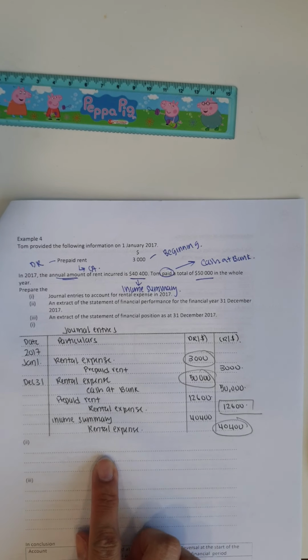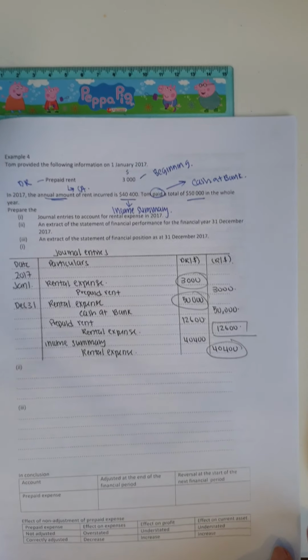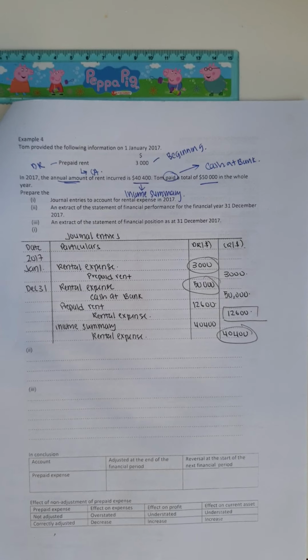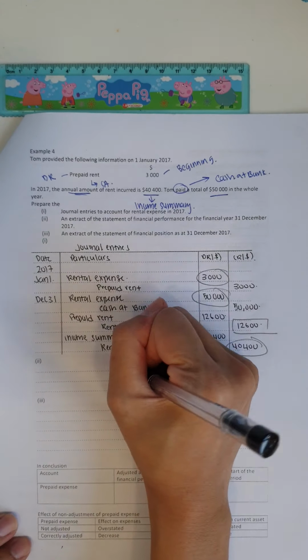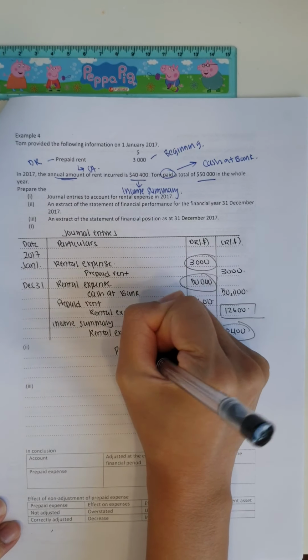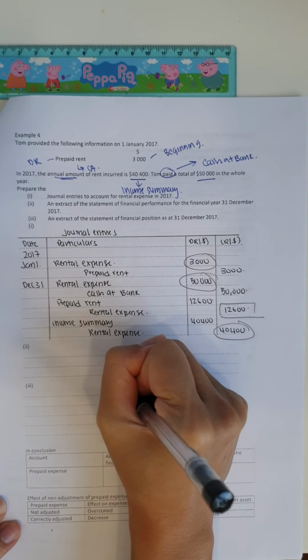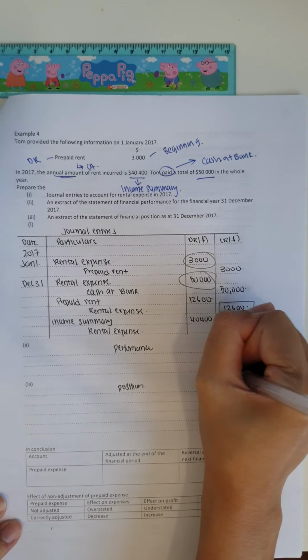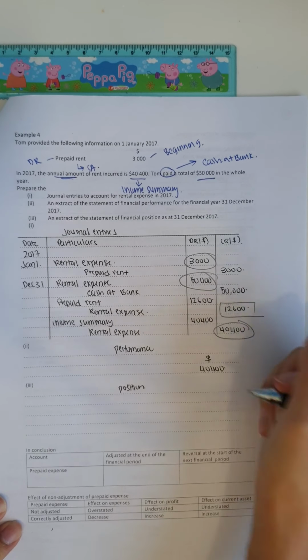Now let's do again the performance and position. Can you please write the title by yourself? I'm not going to write. Performance and position. For performance, I'll take the income summary amount 40,400.